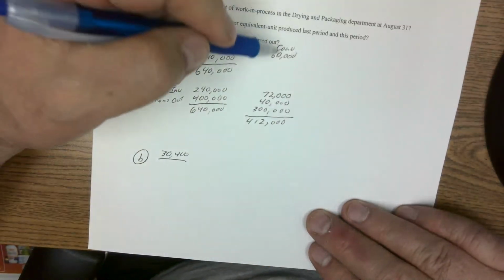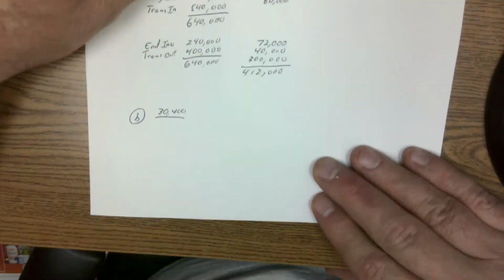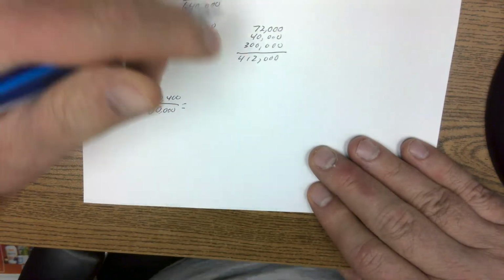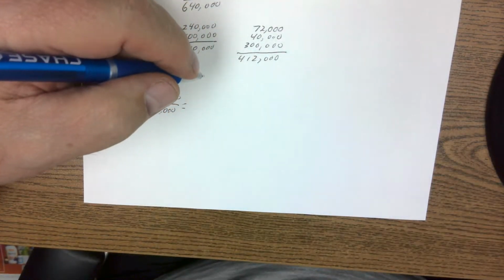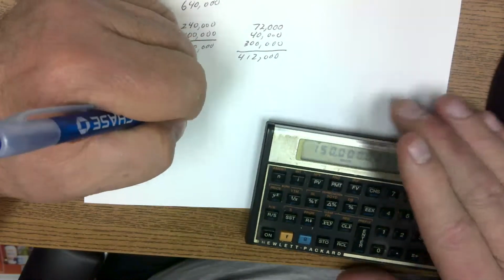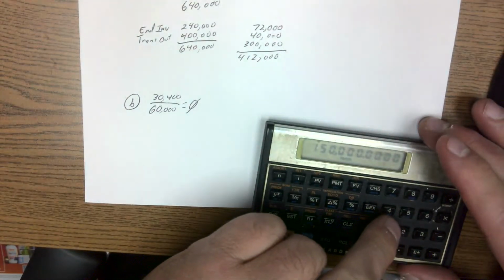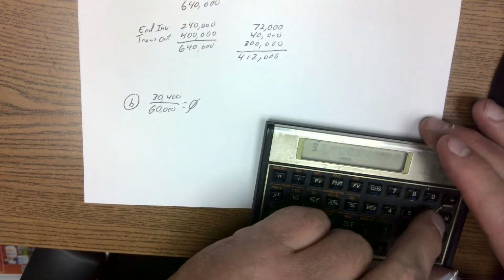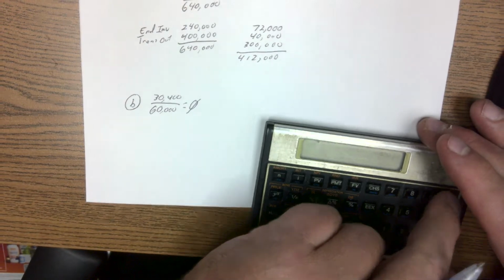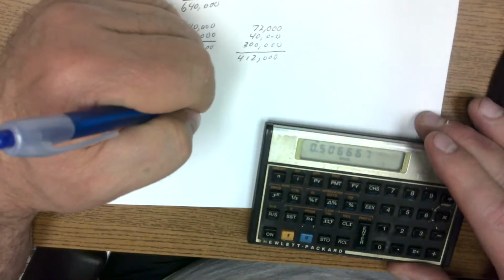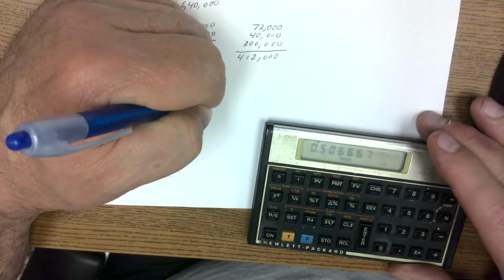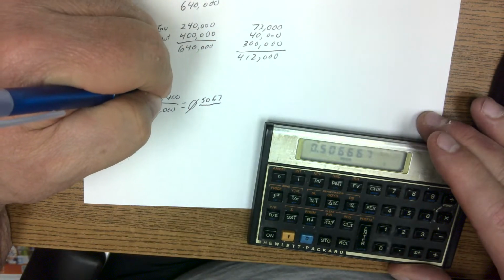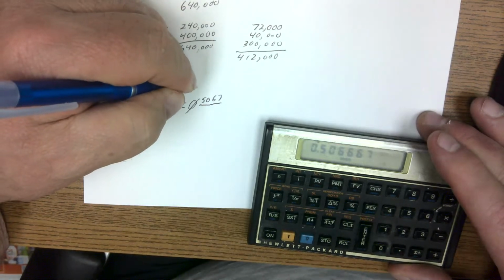The 60,000 right there. And so that gives us $0.5067. I'm going to round to 4 decimal places. So this is last period.